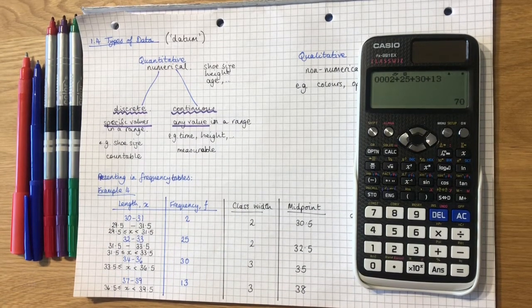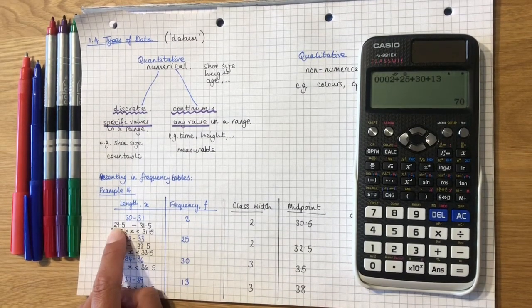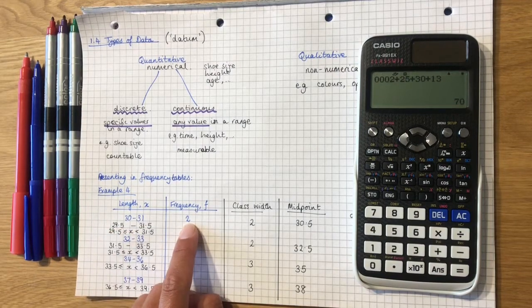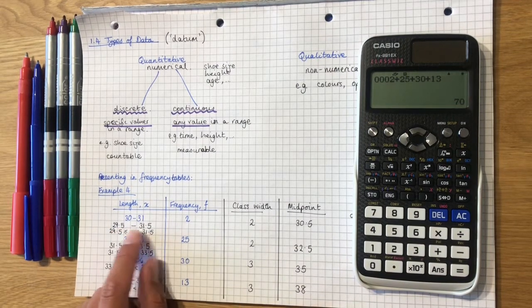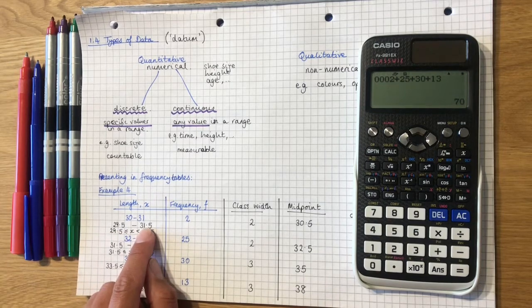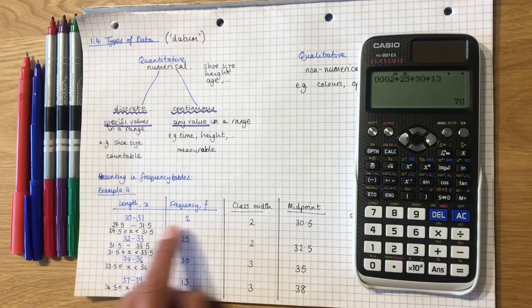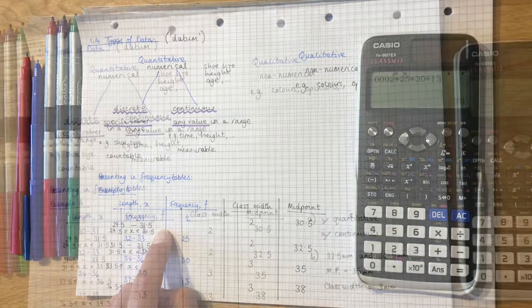We don't know exactly what those 70 numbers were. So these 2, they might have both been 29.5, or they might have been 2 completely different numbers within this range here, but we don't know. So you'll see how that's important in one of the later exercises when we come to talk about working out estimates for things like means, because we don't actually know what they were, but we know there were 2 of them within that range there.